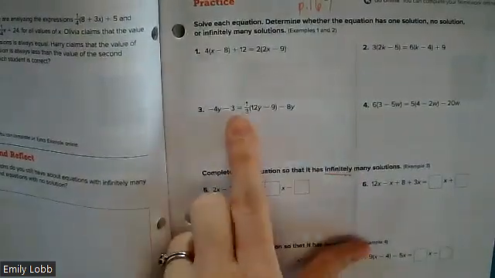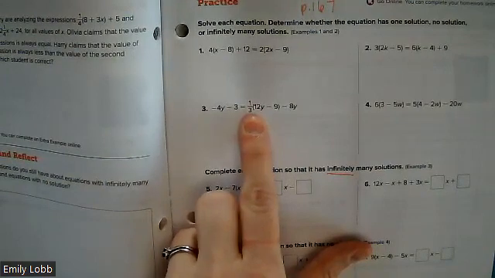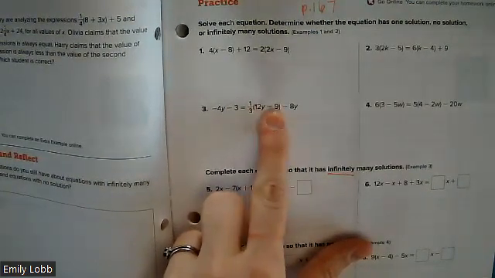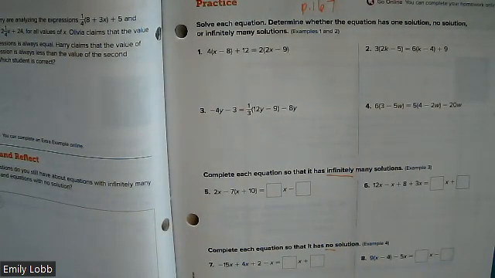Don't get freaked out by the 1/3. Remember that literally means divide by 3. So 12 divided by 3, 9 divided by 3 when you're distributing. All right, so you got some time to work through those. And we'll practice more tomorrow.